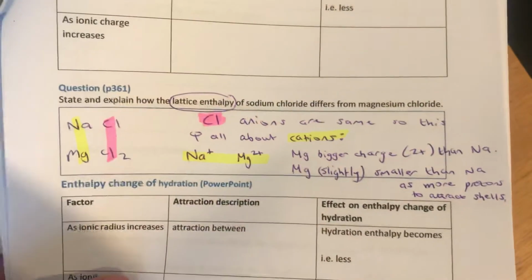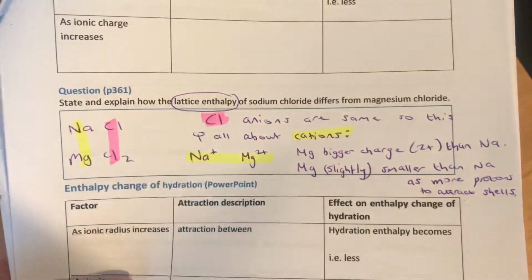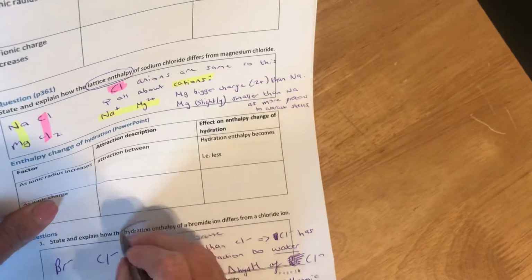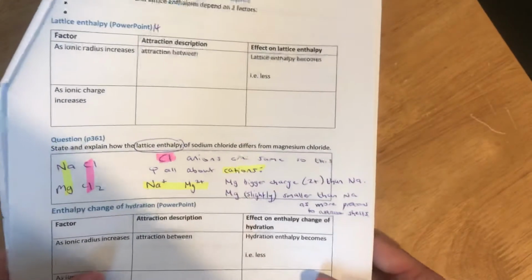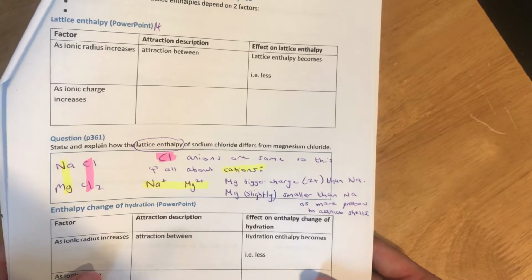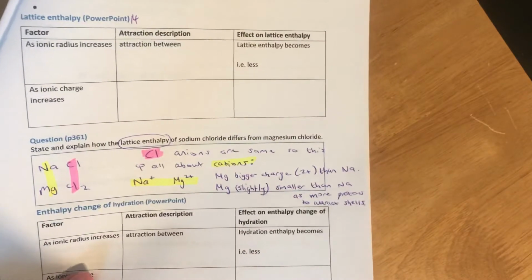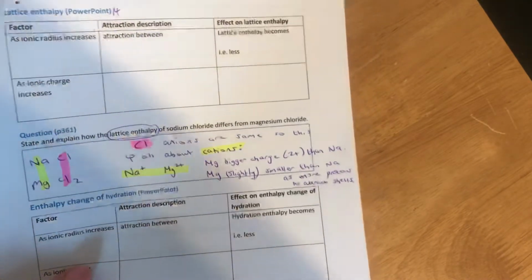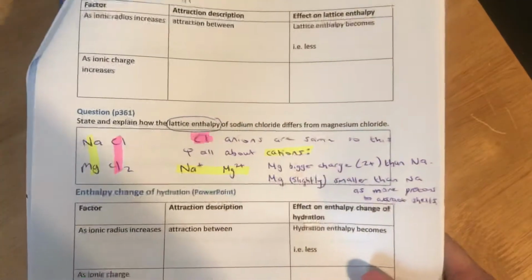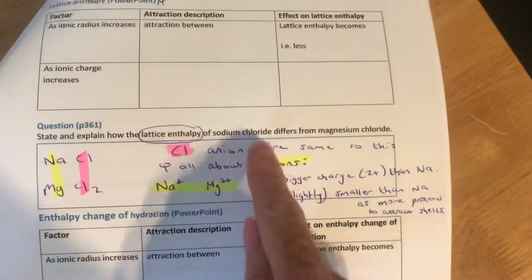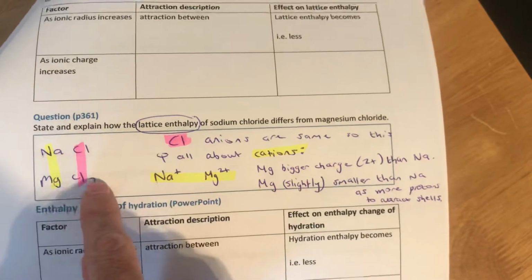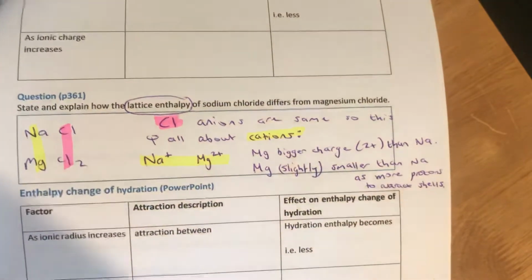So the question could be about lattice enthalpy, it could be about hydration enthalpy, so you can see the one at the bottom is hydration enthalpy. You have to change your answers ever so slightly for these, but there's not a huge amount of difference. So there's just a couple of keywords that you've got to get in your answers as well there. So always write down the ions so you know what you're comparing. Sodium chloride and magnesium chloride, so there they are.